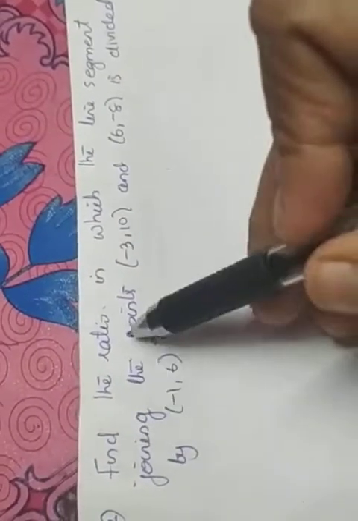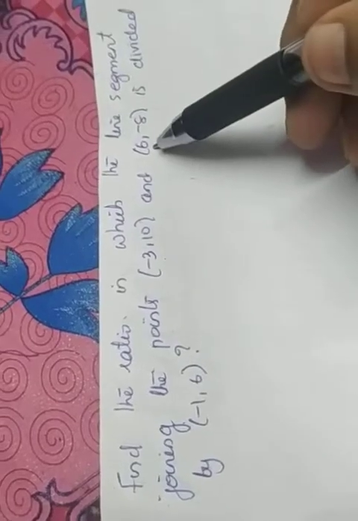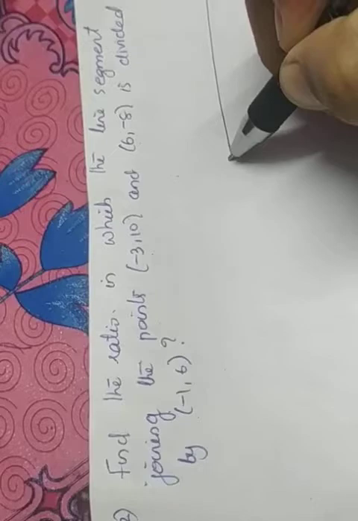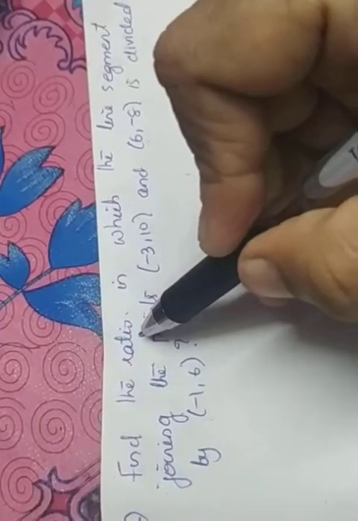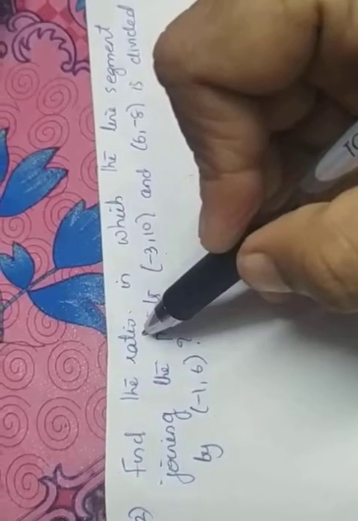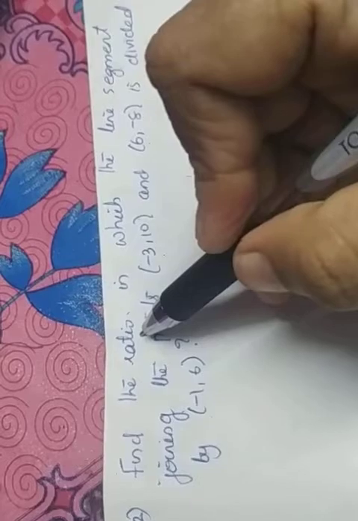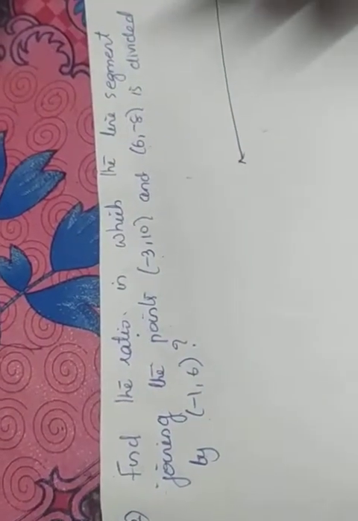The next one: find the ratio in which the line segment joining the points (-3, 10) and (6, -8) is divided by (-1, 6). So here we have 2 points and the question is to find the ratio. We have to find the ratio by applying the section formula. To apply the section formula, the 2 points and the ratio will be given, and we use the formula to find the coordinates of the point.